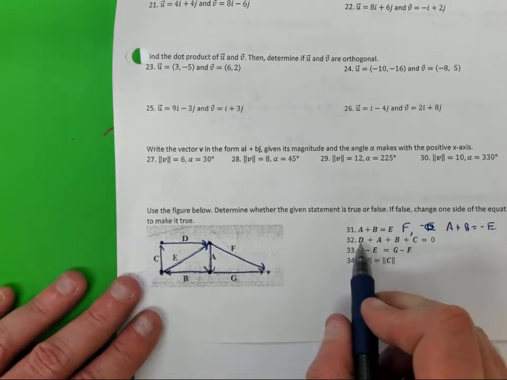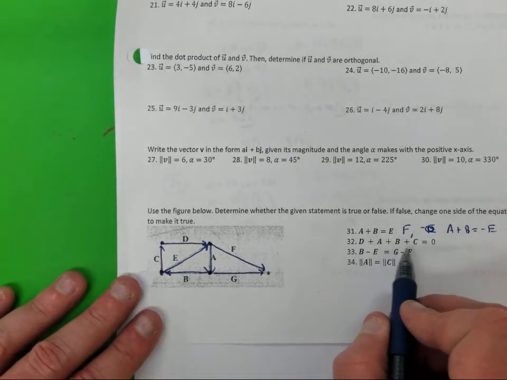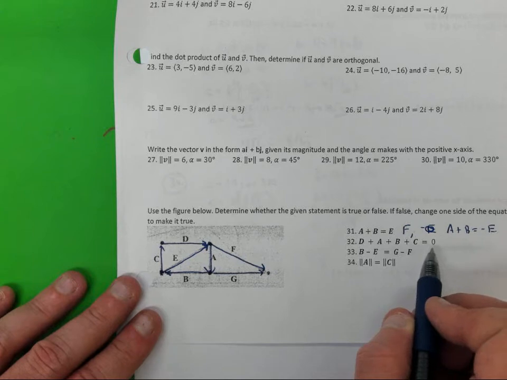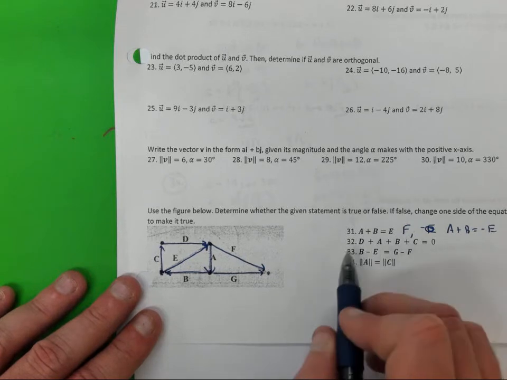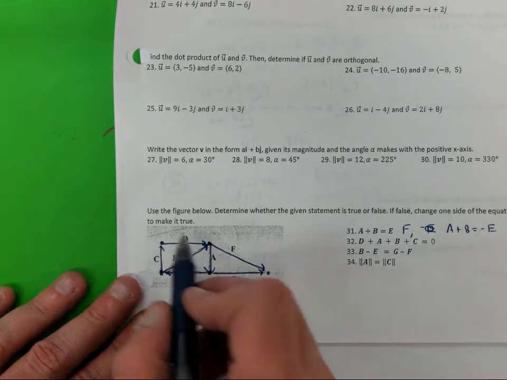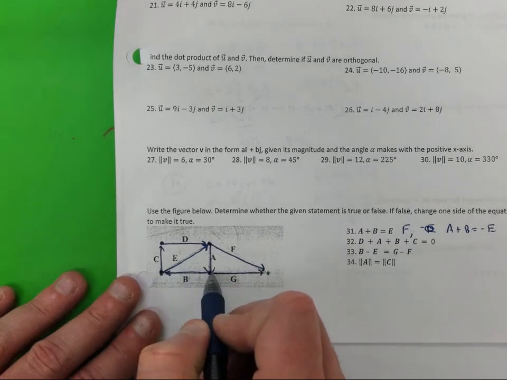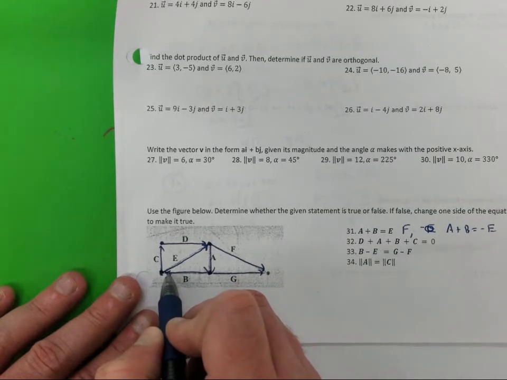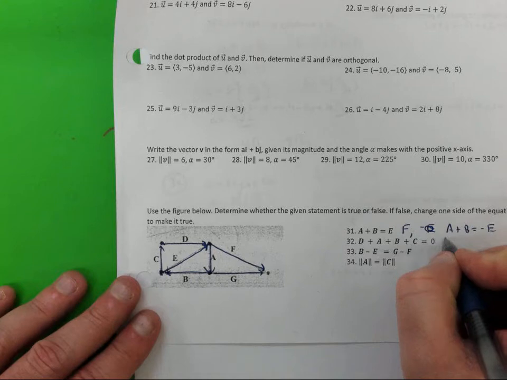Now, number 32, D plus A plus B plus C equals E. Well, in this case, it has to start at D and come back to where it started from. So let's go here. D plus A plus B plus C. Yes, that is true.